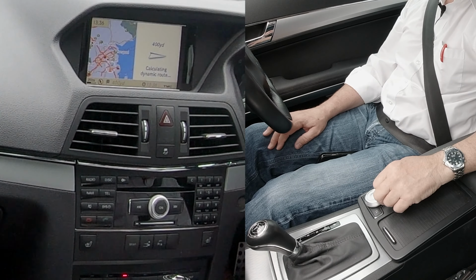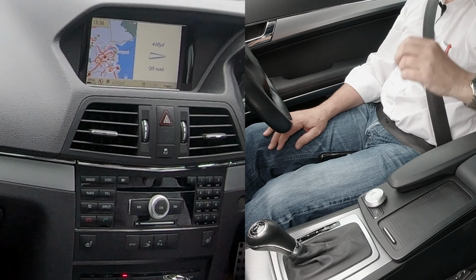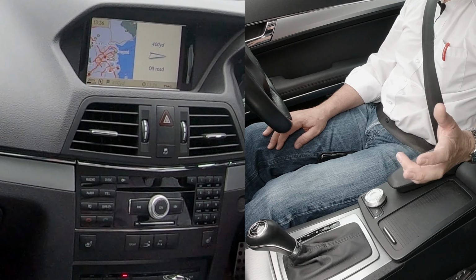Click start. The route is being calculated. Please proceed to the highlighted route. So that's that.